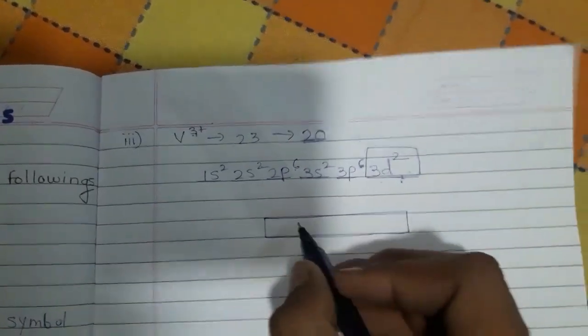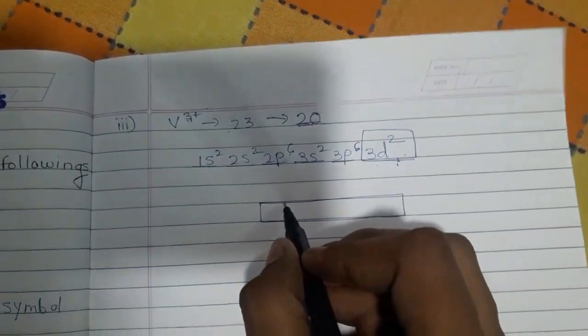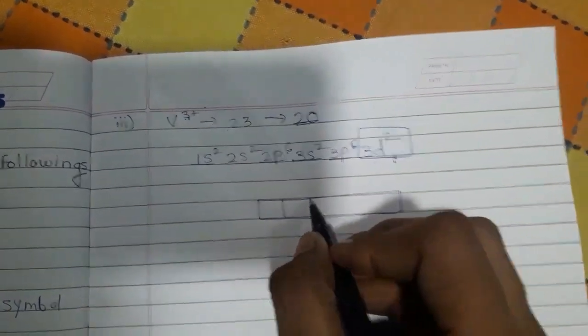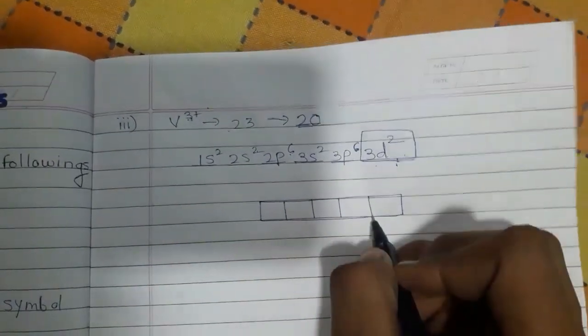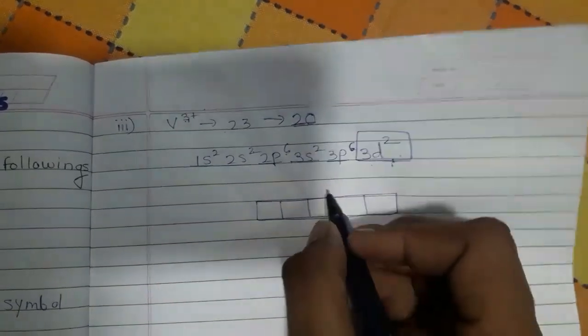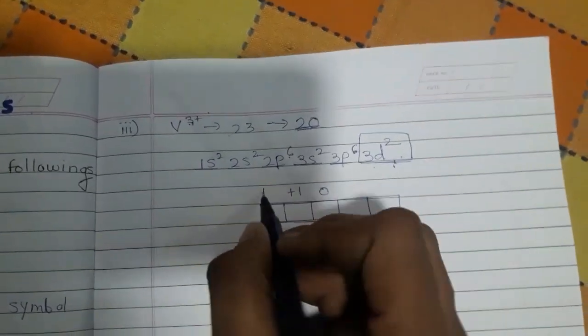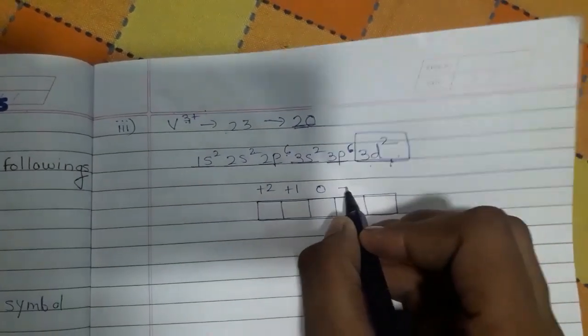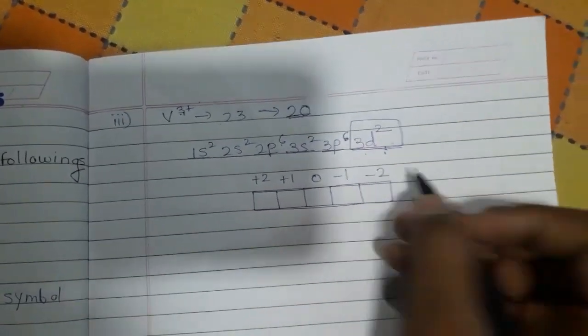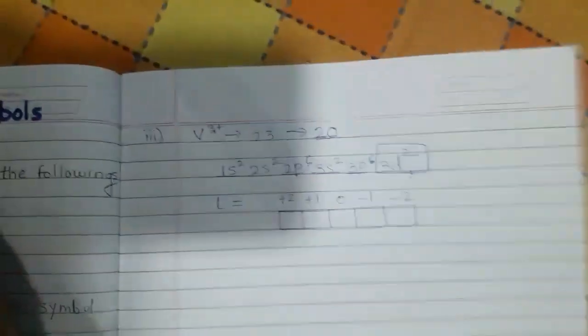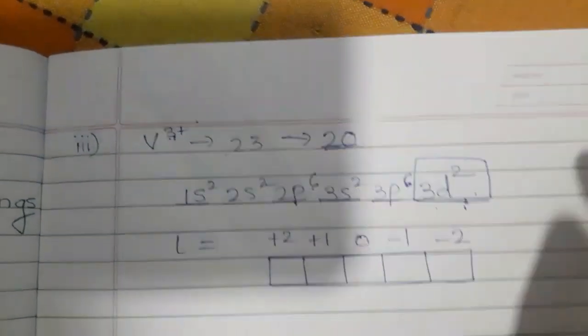The d subshell is divided into 5 orbitals: 1, 2, 3, 4 and 5. Here the middle one will be 0, this will be plus 1 and this will be plus 2. Here this will be minus 1 and this will be minus 2. This is the value of L, as I said before.